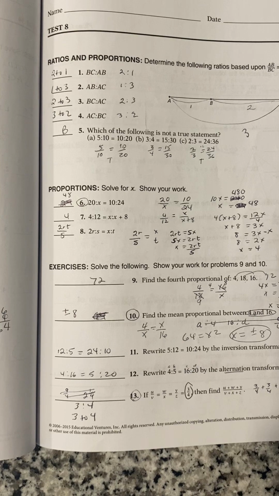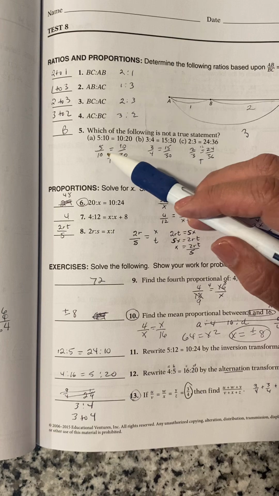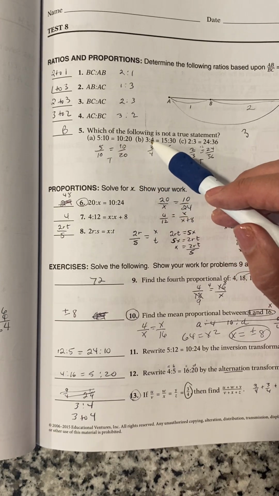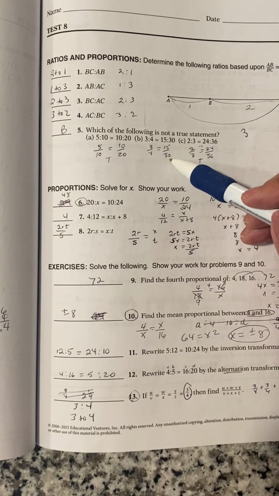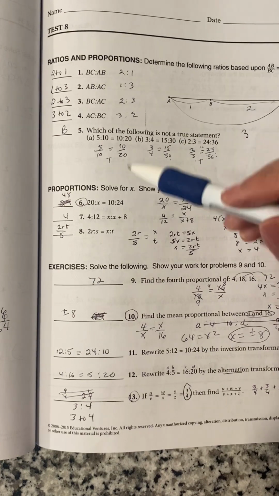So which of the following is not a true statement? To figure these out, on this first one, make sure you put your work here. So A, 5 to 10 equal 10 to 20. So you put 5 to 10, 10 to 20. And then you put this one, 3 to 4, 15 to 30, 2 to 3, 24 to 36. So we have 3 of them.